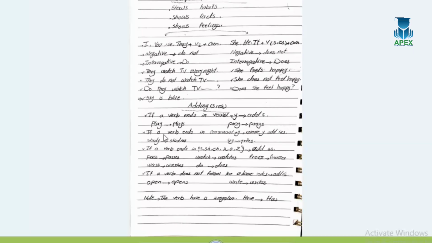The second rule, if a verb ends in consonant plus y, remove y and add ies. So when we have consonant plus y, like the verb study, you should delete y, and after that you should add ies. Study, you should change it into studies. Or try, it ends with consonant plus y, you should change it into tries.